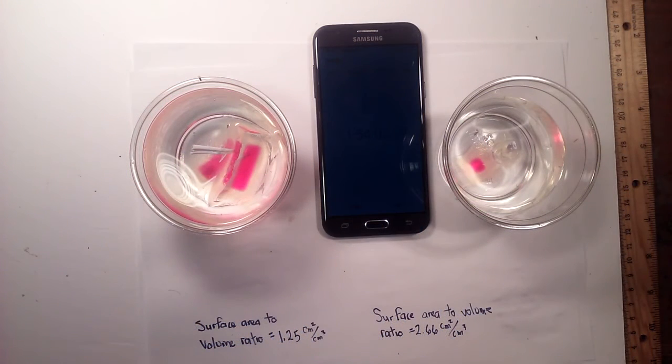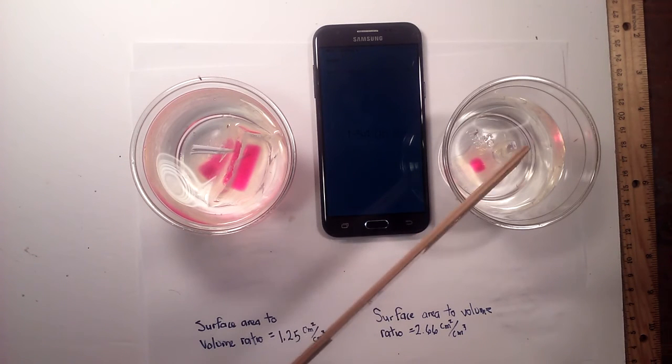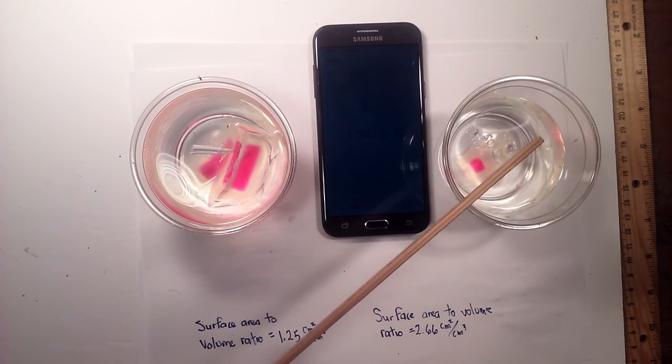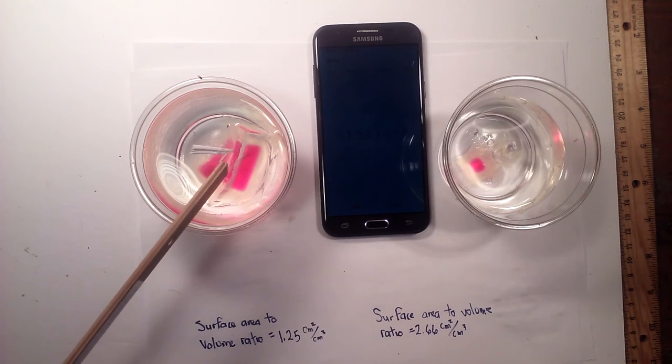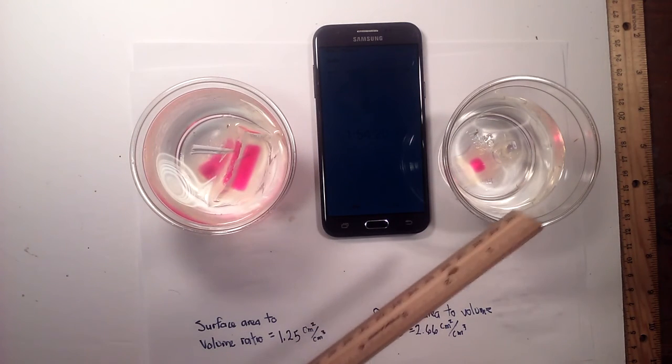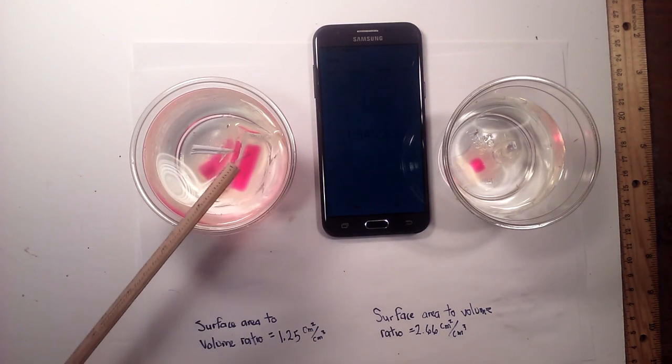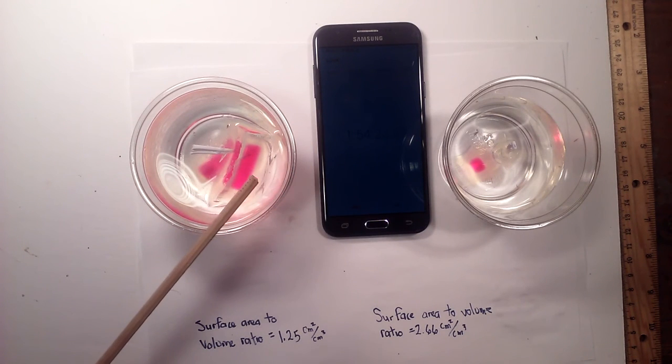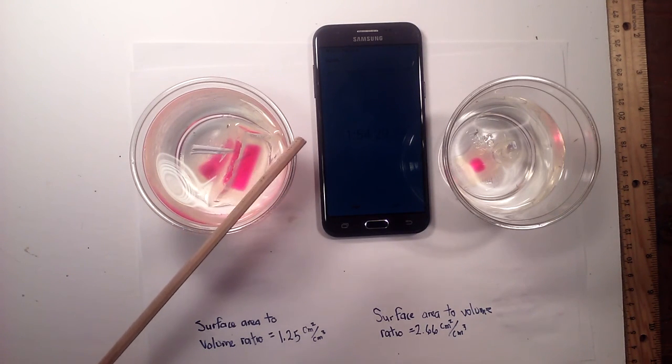Okay, now it's been almost 2 hours, 1 hour and 54 minutes. And as you can see, the smaller cell, we've actually had one completely diffuse in, and the second one is close. And then the larger cell, we're still not there. So again, this just shows how a smaller cell is much more efficient at moving materials into and out due to a higher surface area to volume ratio.